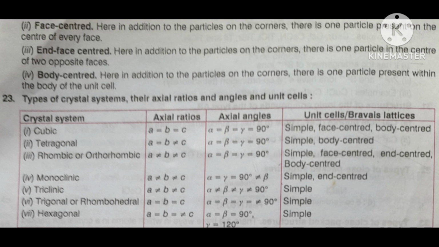On the corner it will be there. In addition to the particles on the corners, there is one particle in the center of two opposite faces.